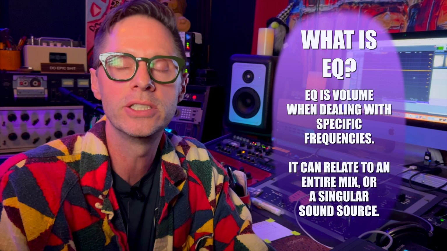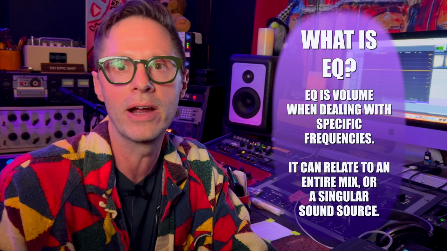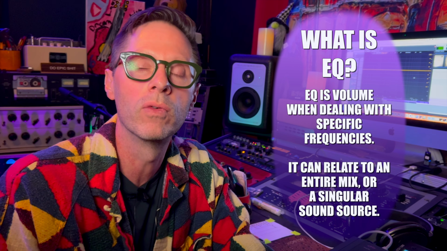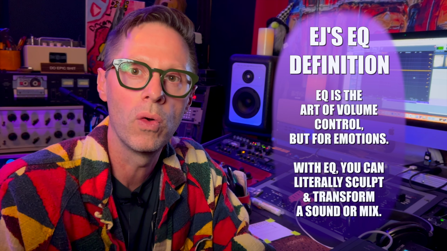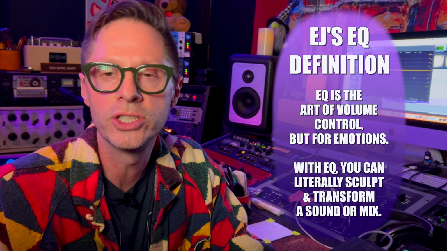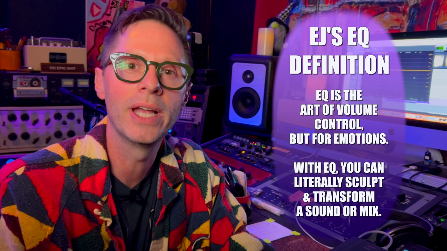EQ is volume, but for frequencies. And it can be over an entire mix, or it can be over one single sound source. I consider EQ the art of volume control, but for emotions. We get to sculpt space out of sound and decide what the listener gets to hear and what they never hear. So today we're going to discuss reasons to EQ, we're going to learn the basic parameters around EQ, and we're also going to discuss the difference between analog and digital EQs.